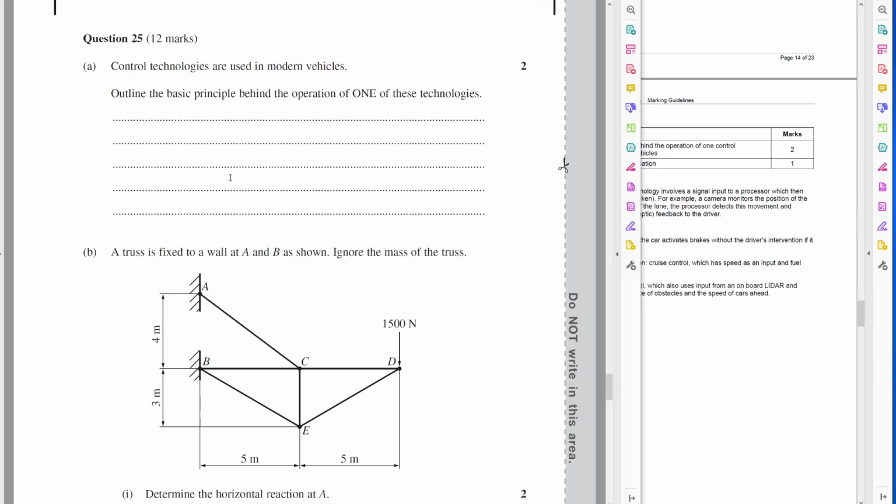Okay, so control technologies are used in modern vehicles. Outline a basic principle behind the operation of these technologies. Okay. So this is this answer. I'm fairly confident that for 2 marks, they're going to give you. These are pretty easy marks to get.